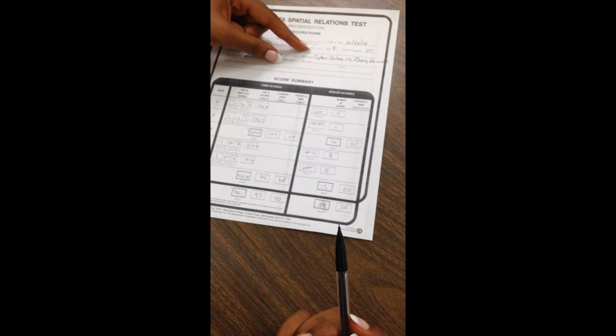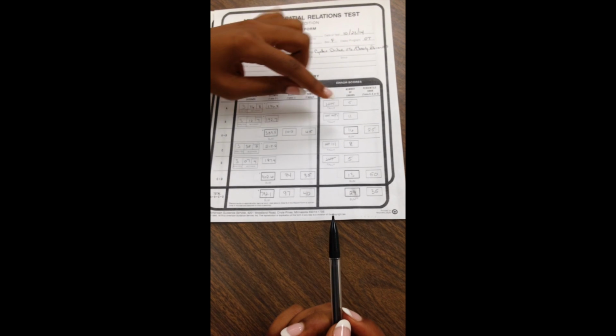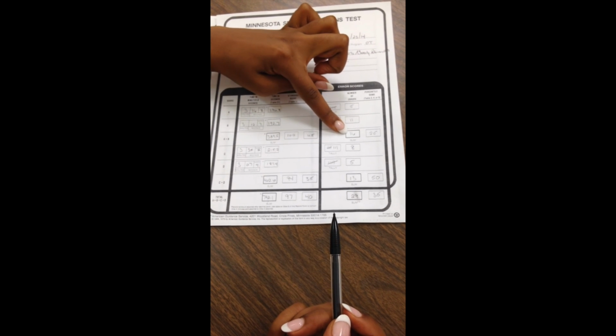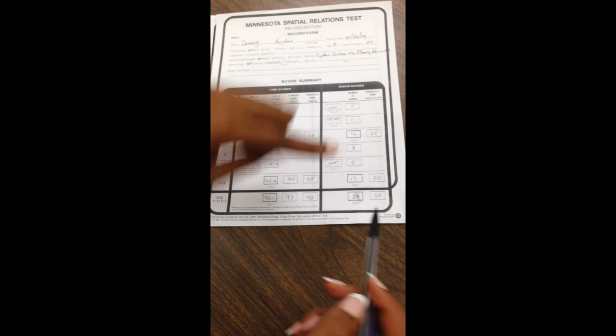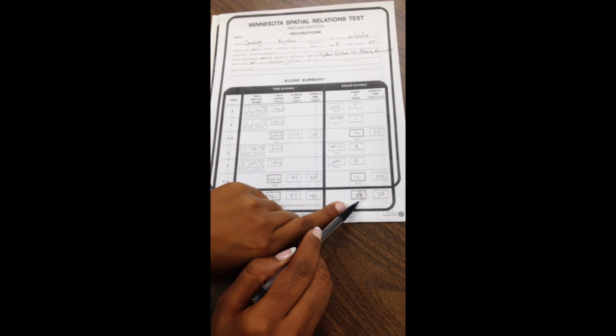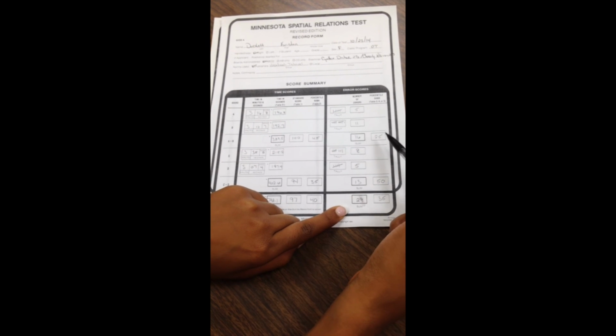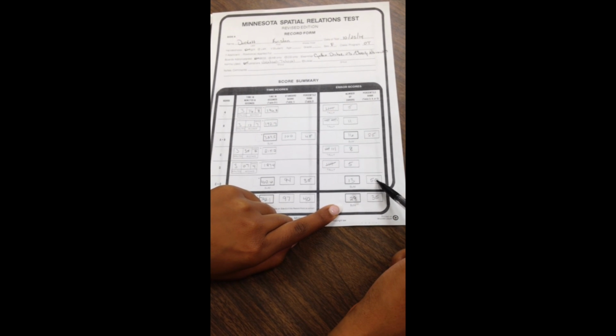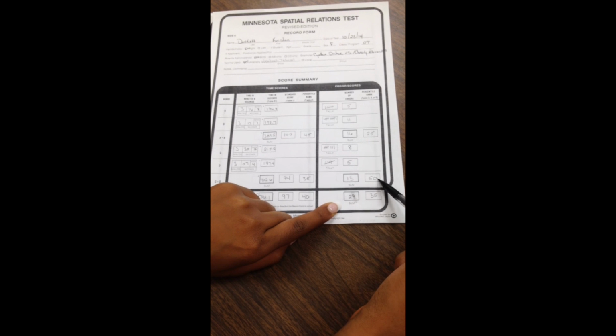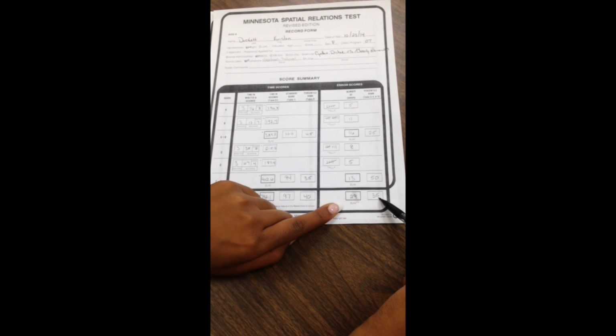And again, just as with your time scores, you add the error sum of boards A and B and the error sum for boards C and D to get a total sum at the bottom. Refer to tables 3, 4, and 5 to get your percentile ranks for your error scores for A and B, C and D, and all 4 boards.